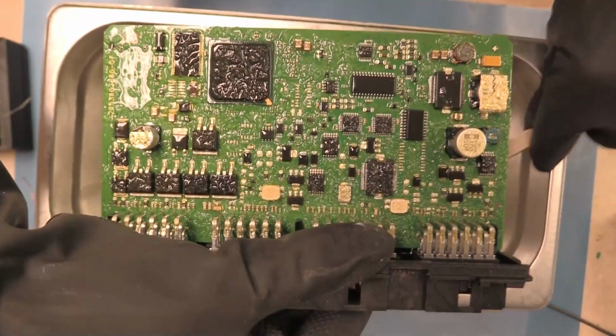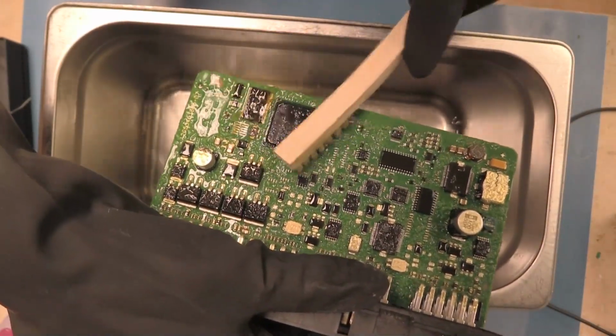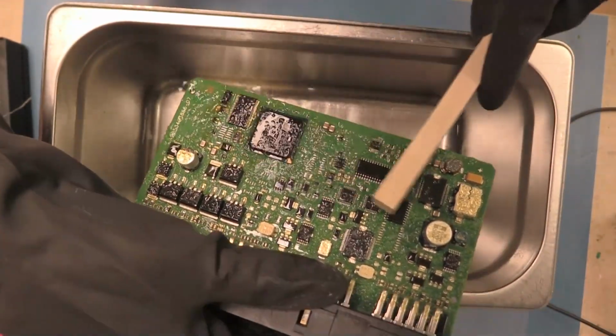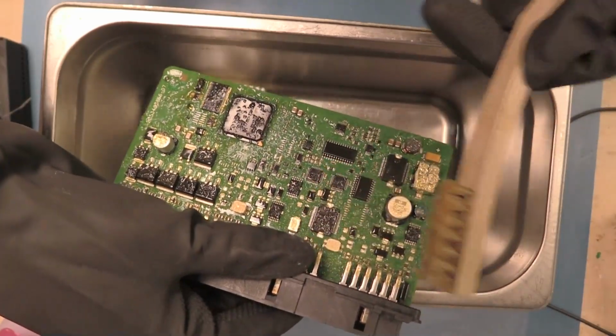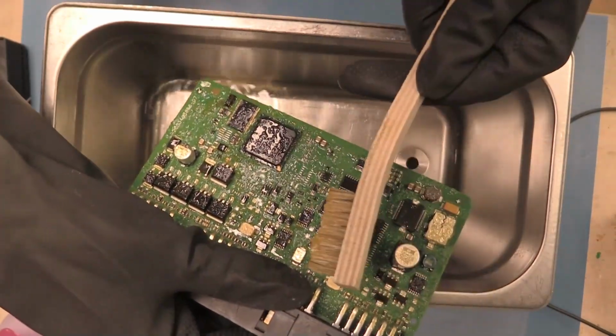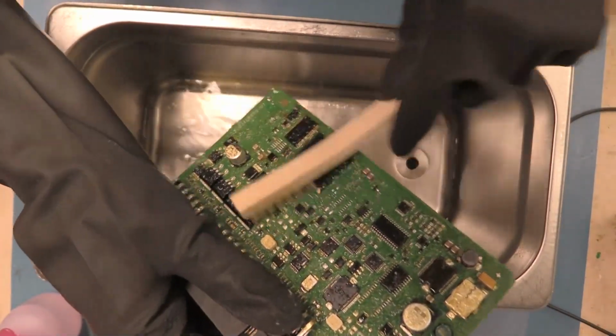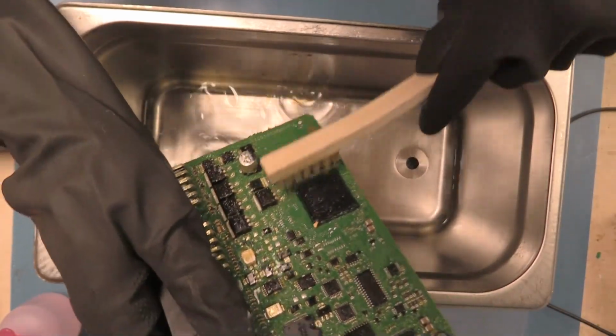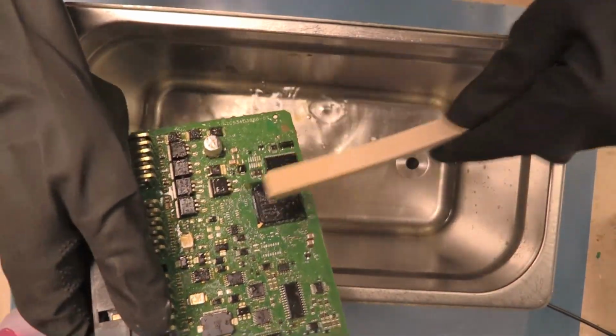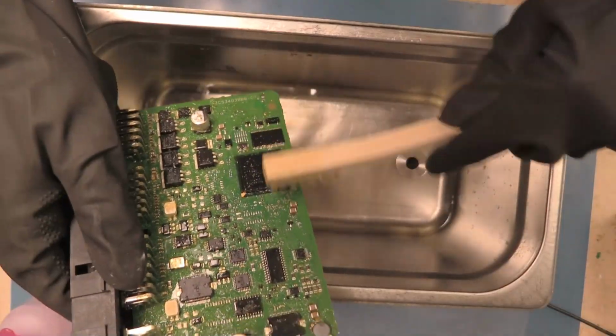And you can tell that a lot of the conformal coating is starting to just peel off by itself. And then just a heads up, I'm using a very specialized purpose-built boar's hair brush for circuit boards. We're just gonna brush some of this conformal coating off, and we wanna be gentle. We don't wanna knock off any smaller components.